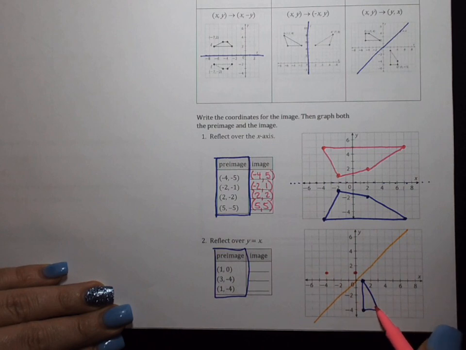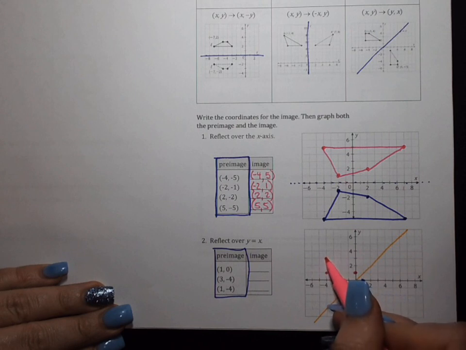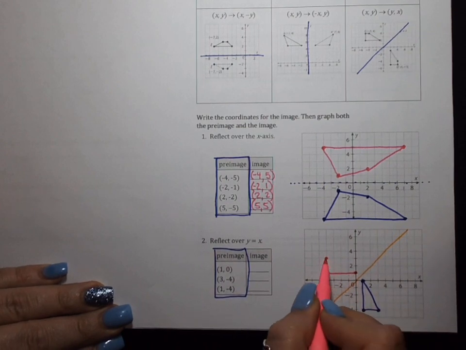Same thing with this last point. I'm going to go a full diagonal little square or box, and then the second one, third, and then a half. So then I go one, or half, 1, 2, 3. And there is my image.